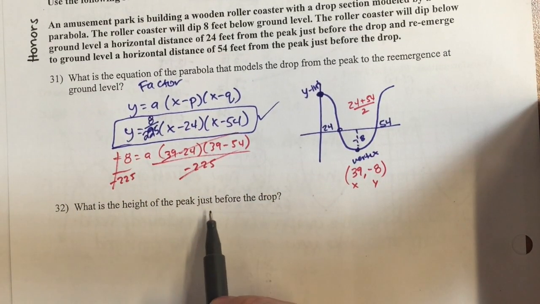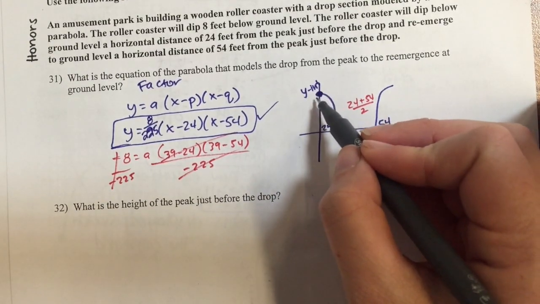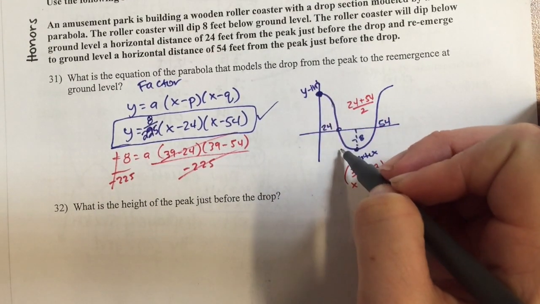What is the height of the peak just before the drop? So it wants to know what the y-intercept is before it drops down.